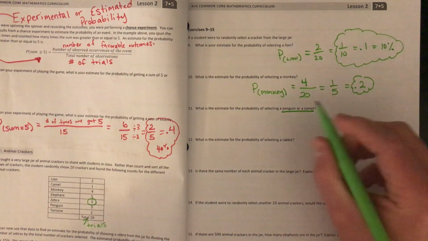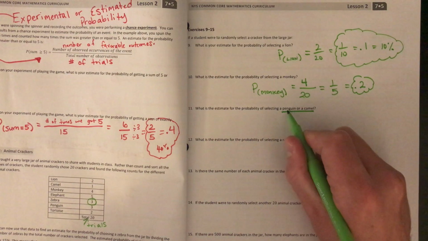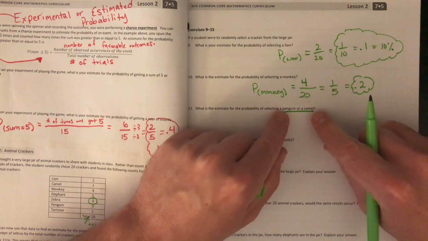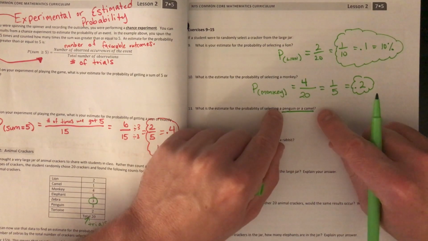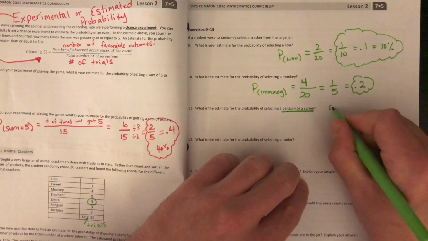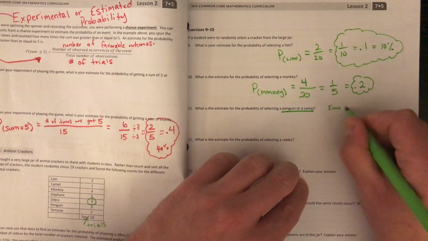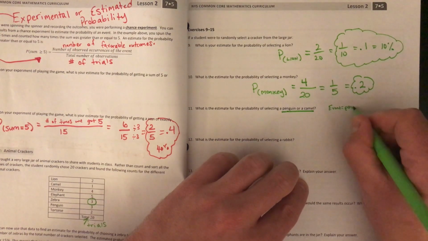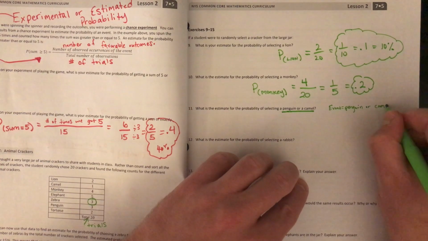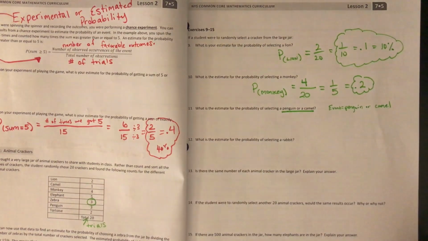The way the book explains this is that getting a penguin is an outcome, getting a camel is an outcome, but when you have the choice between 2 outcomes, you essentially add those together, and that's called an event. So the event is penguin or camel, like the 2 outcomes put together make an event.